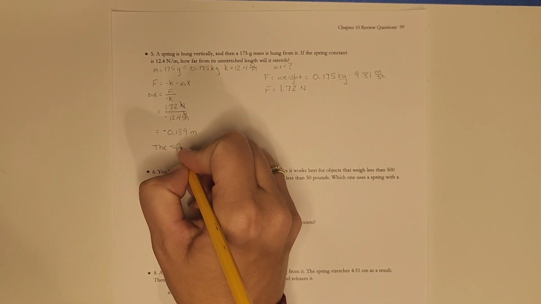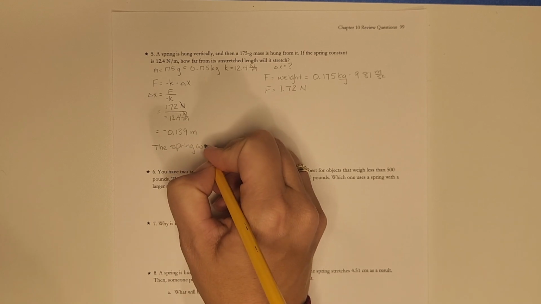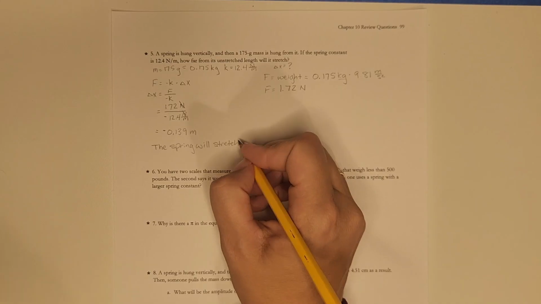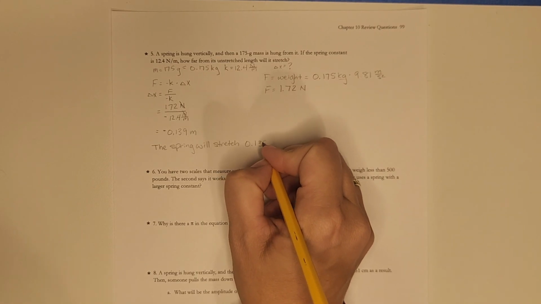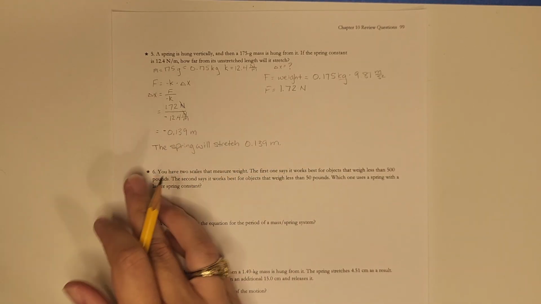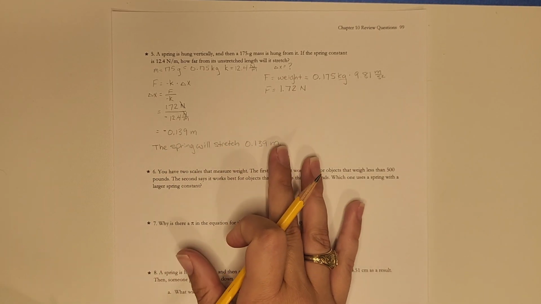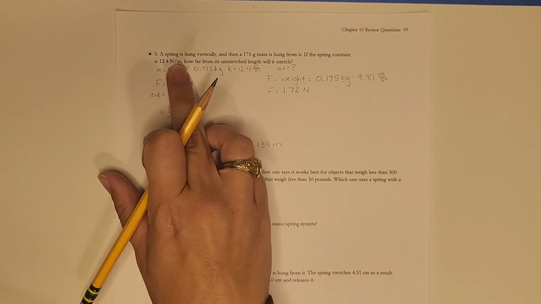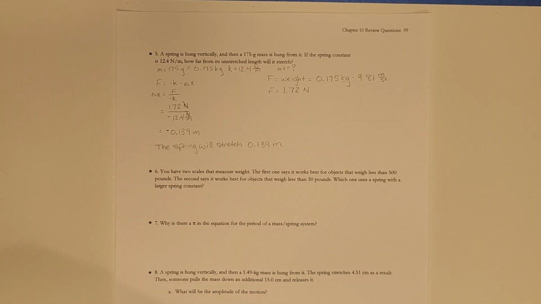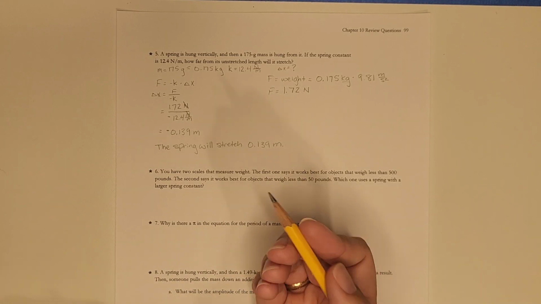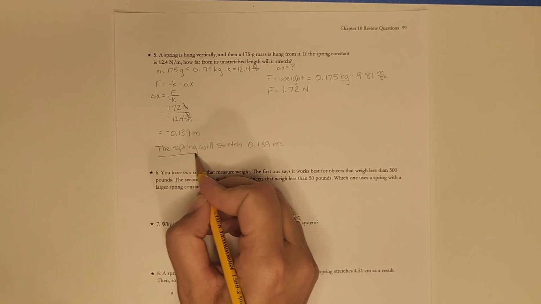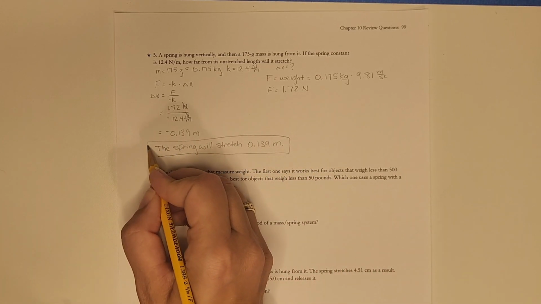The spring will stretch 0.139 meters. Okay, and the reason that we don't need to have the negative or say down, this question is just asking how far. It's not actually asking for a displacement per se, and so we can just give the magnitude of what it's going to stretch, and that is 0.139 meters.